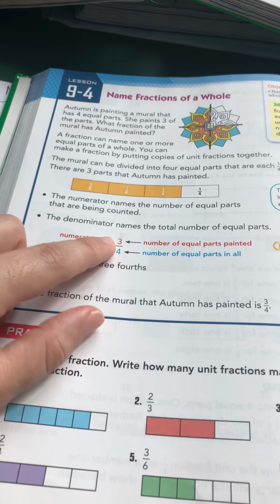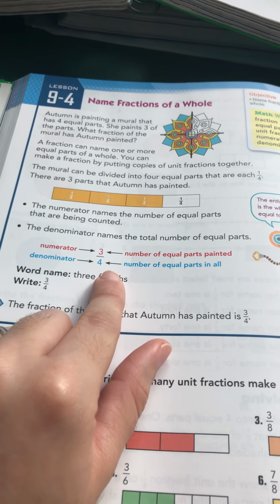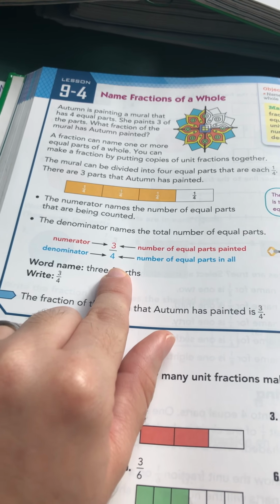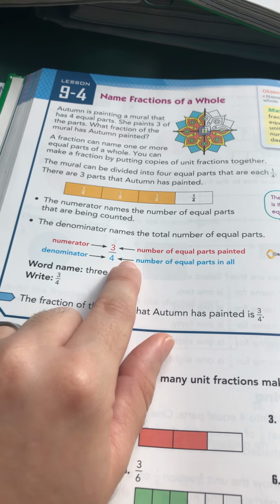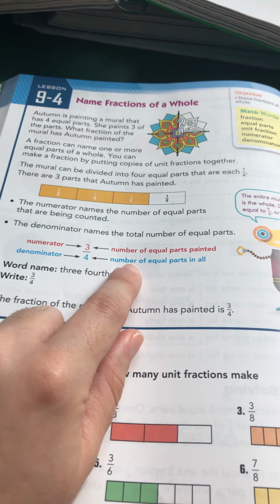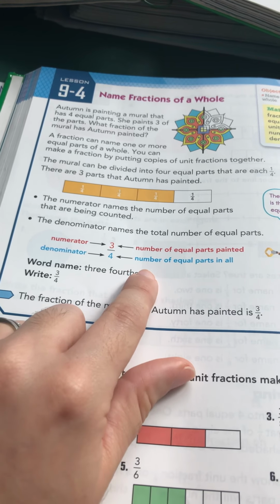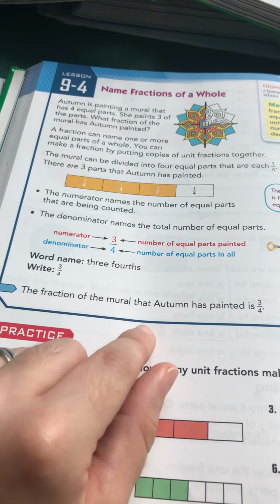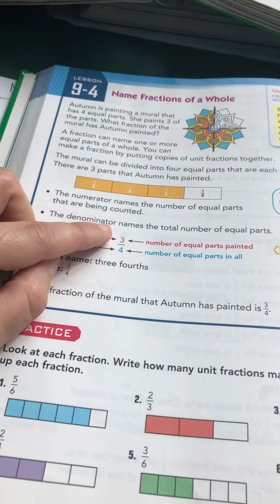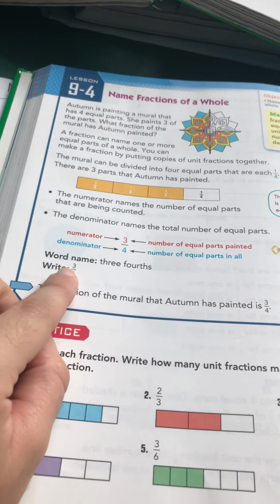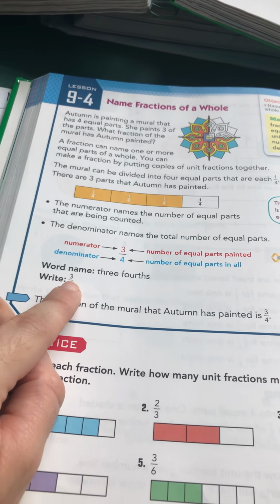So the number that we see on top is called the numerator, and the number we see below is called the denominator. The numerator is the number of equal parts painted. The denominator is the number of parts in all. So we have 3 and 4. So the word name for this would be three fourths.